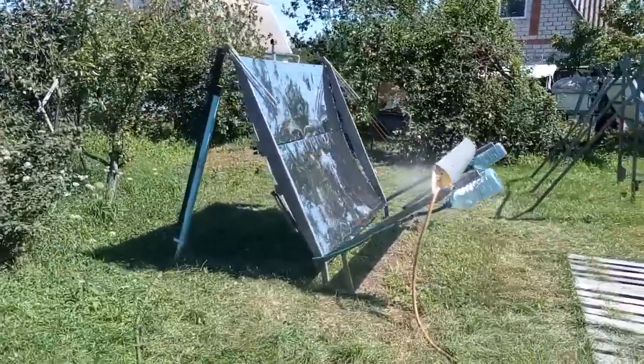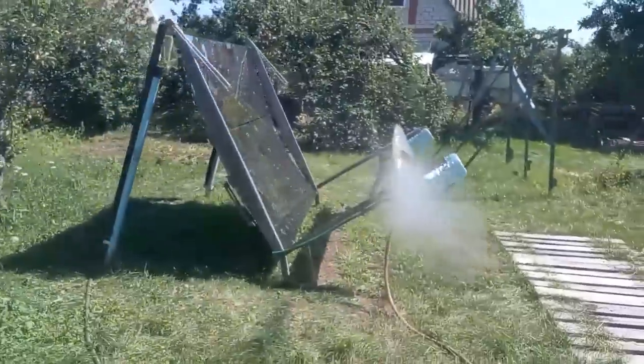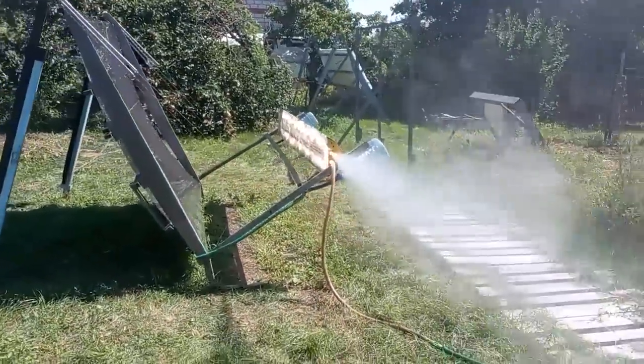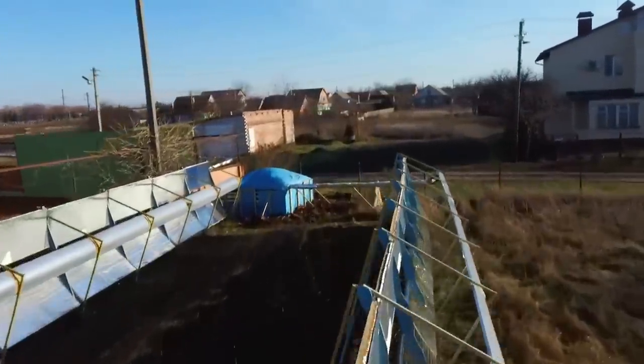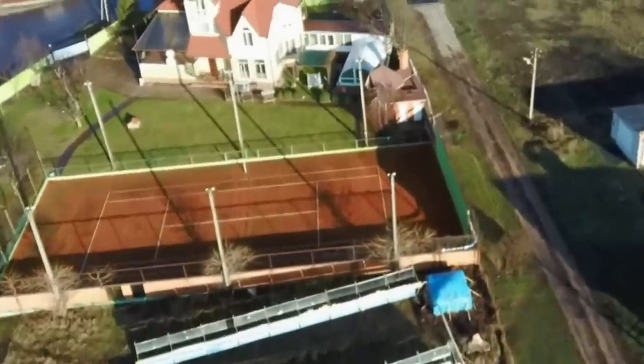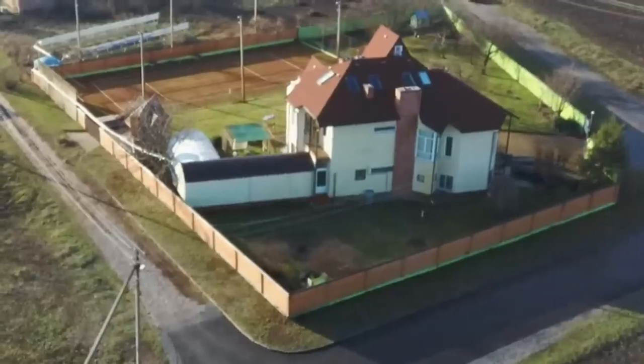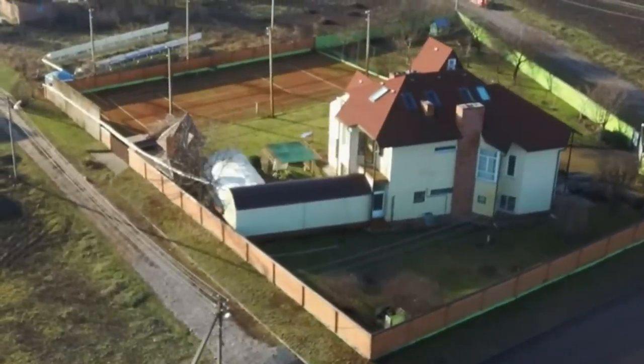This is one of my solar heaters. We can see that it looks like this, my solar station, which turns solar energy into heat for space heating this house in the winter and for heating the water of this pool in the summer.